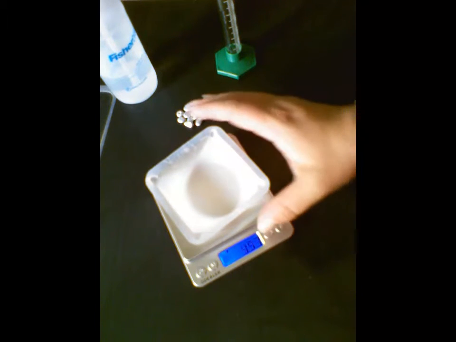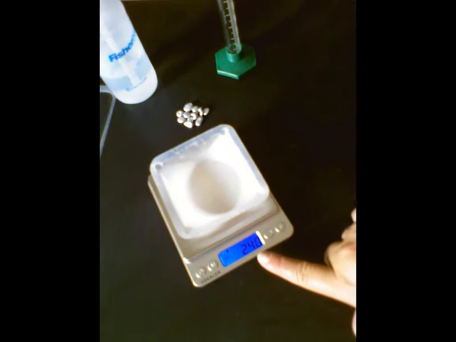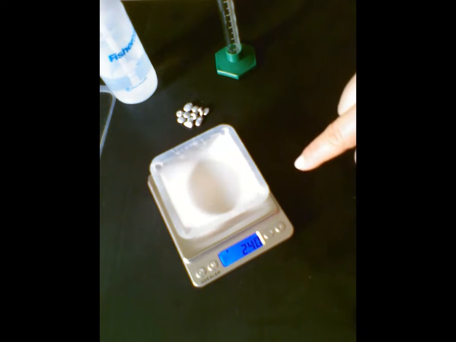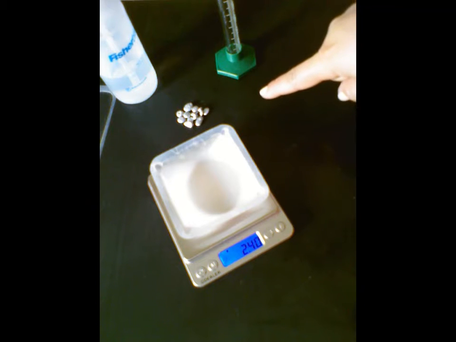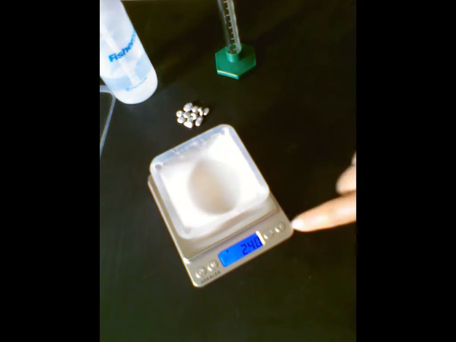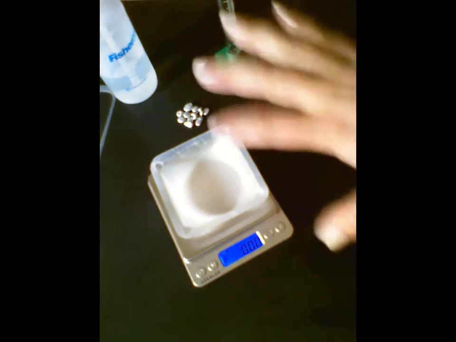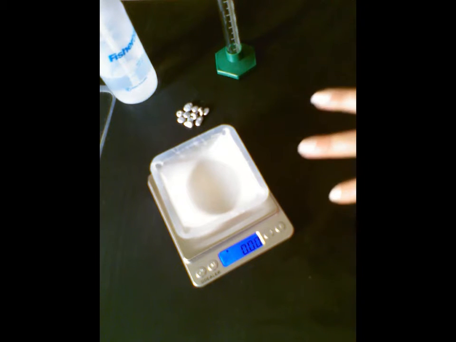Right now the scale shows me the mass of this weigh boat, but I don't care about that mass. I only care about the mass of the stuff that I'm going to put into it. So I need to tare the mass of the weigh boat. Taring means I'm going to essentially ignore it. Now if you look at the scale, the numbers went back to 0. It's pretending like this weigh boat isn't actually on the scale. It's there, but the scale is ignoring it.